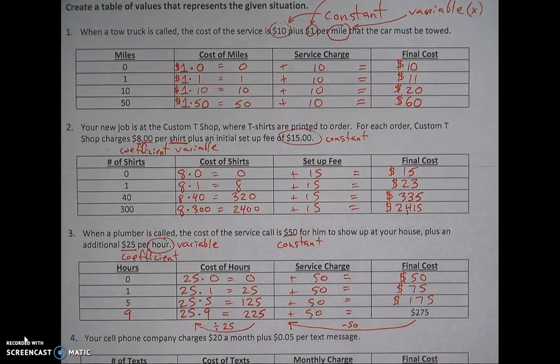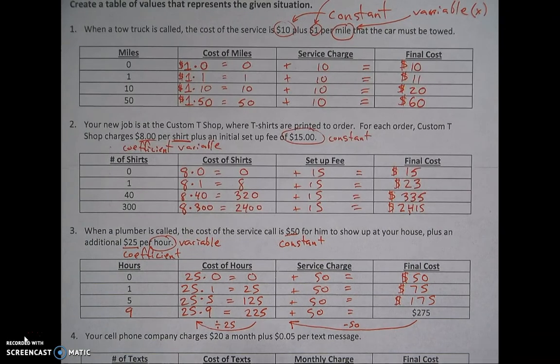All right, the rest of this is your classwork. Fill these in just like we did these first 3 problems. When you finish that, you can get your homework.